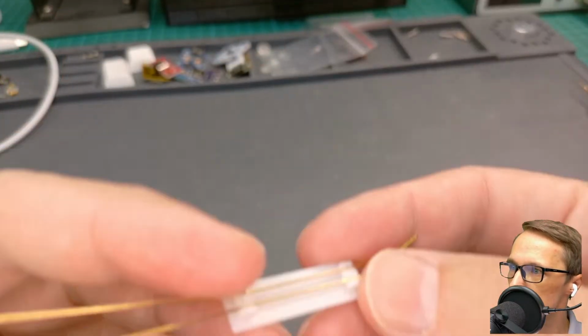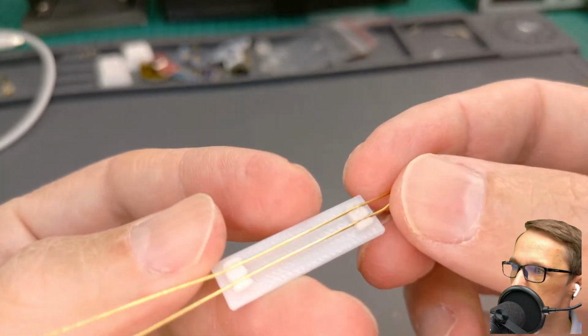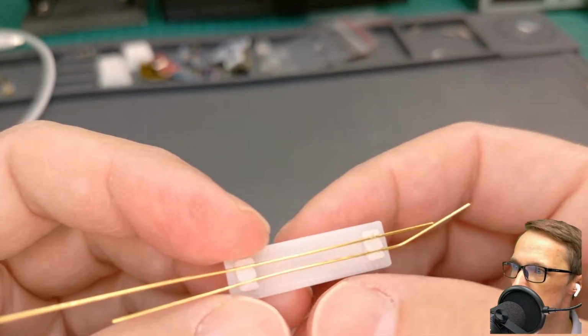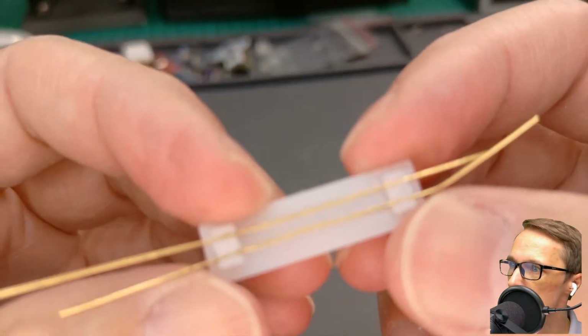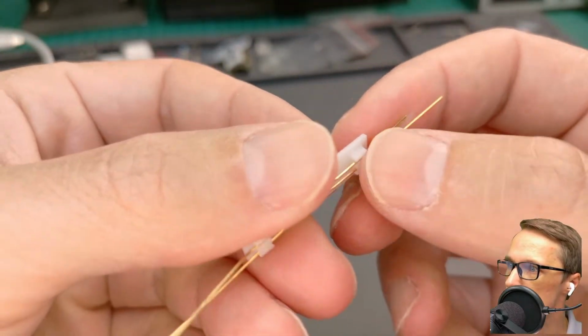I have to say this one looks much better. Look how much space we have in between. There is no risk that they're gonna touch each other. So this one looks good in my opinion.